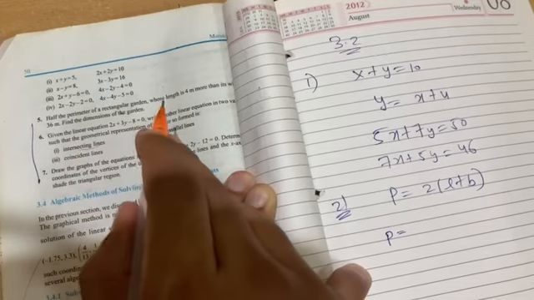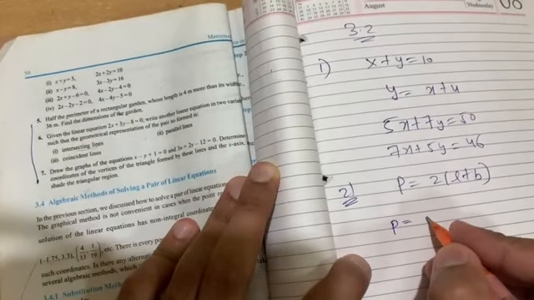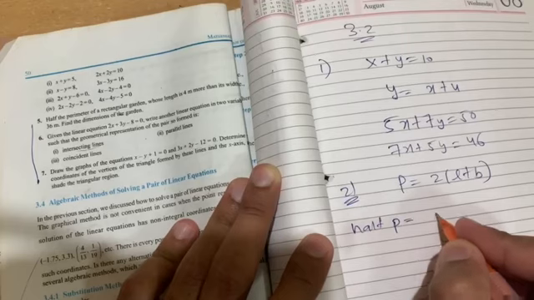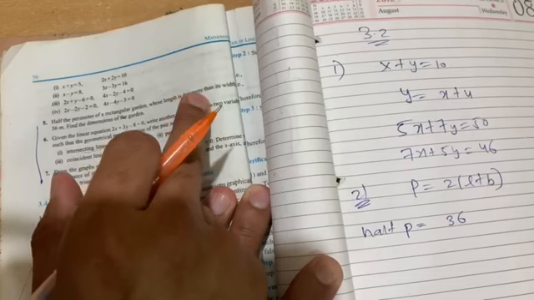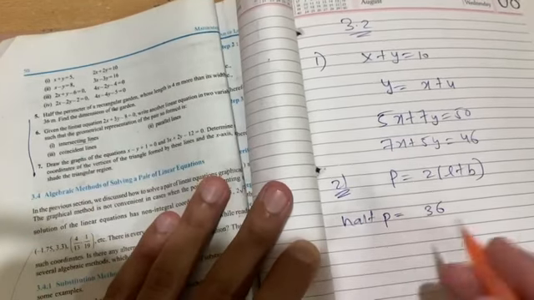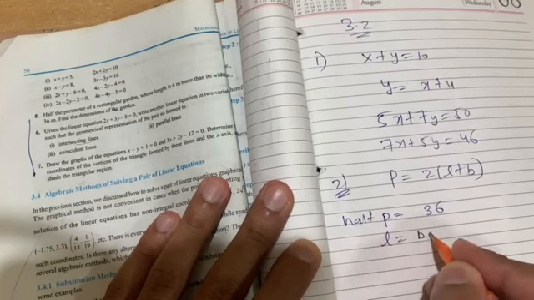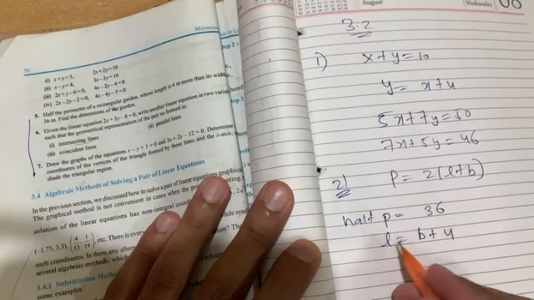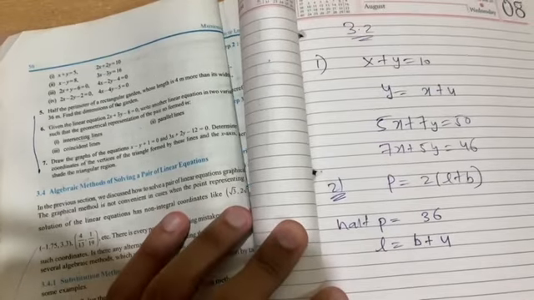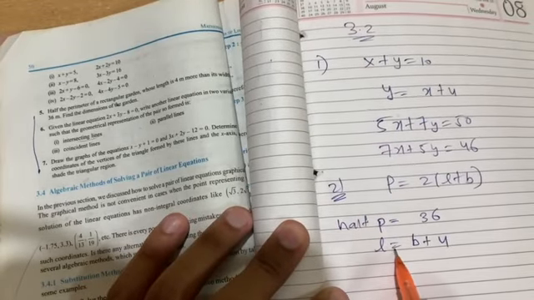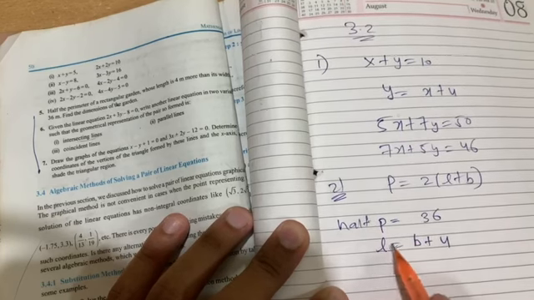Half perimeter of a rectangular garden whose length is 4 meter more than its width is 36. So perimeter is given 36, or we can say half perimeter is 36. Half perimeter is 36, length is 4 more than width. So width means breadth, 4 more than width. Length is b plus 4. Length is 4 more than the breadth. So two equations are given. First equation is from here you will get, and second equation from here you get.